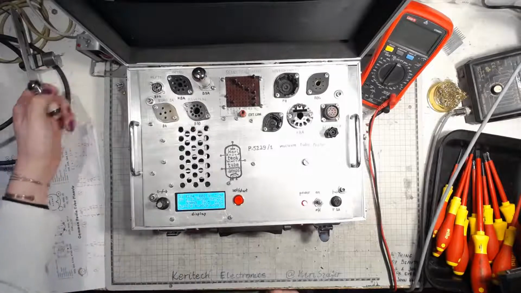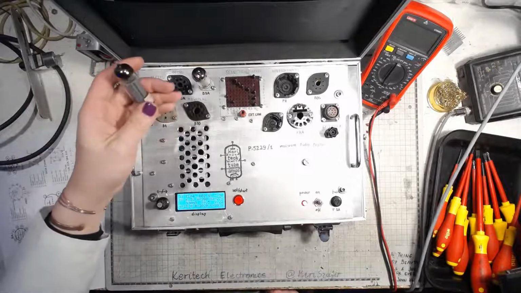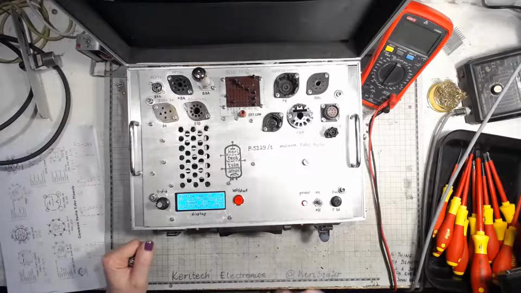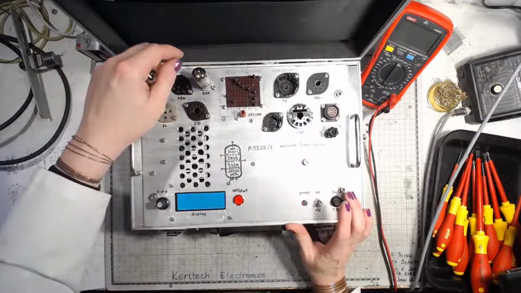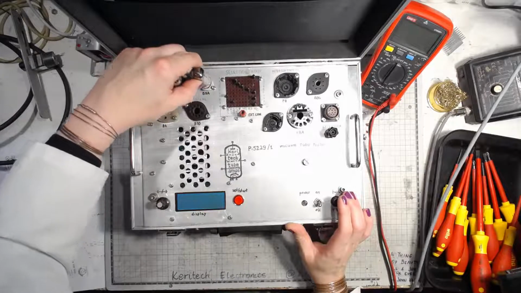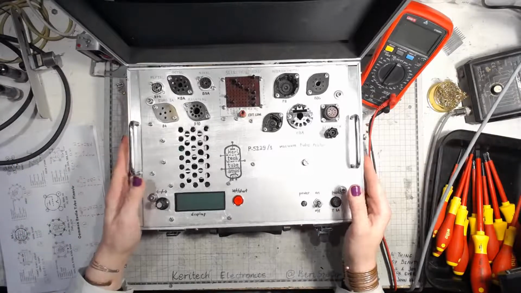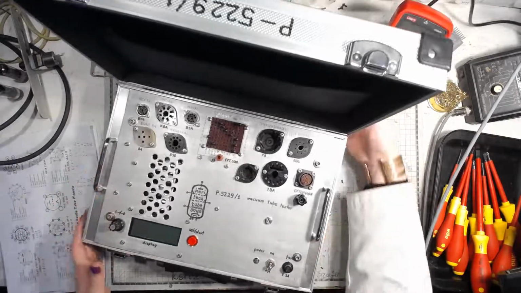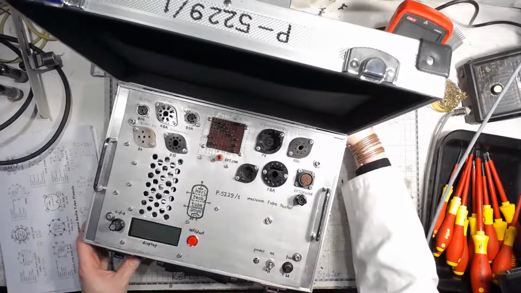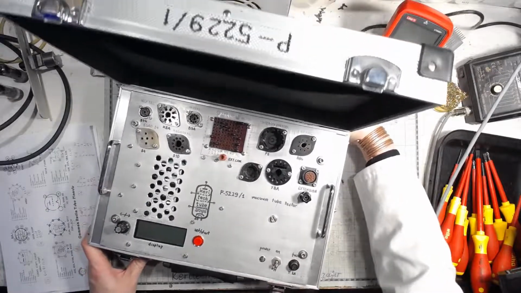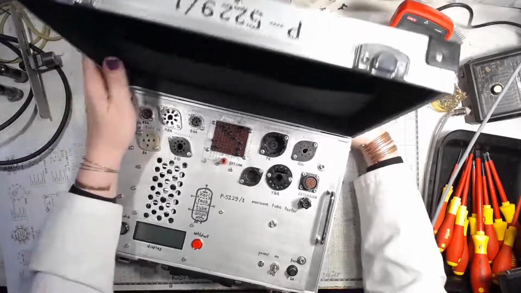But I guess that those tubes, they are pretty well matched. Let's turn it off, take the tubes out. And it will be time for the most interesting part, which is what's inside the tube tester.